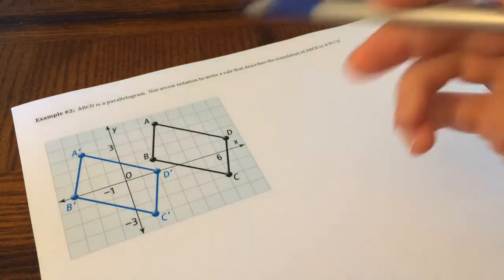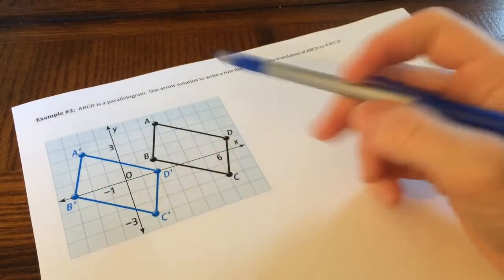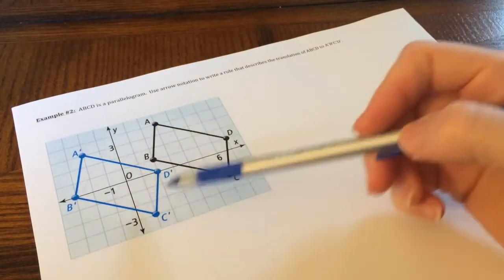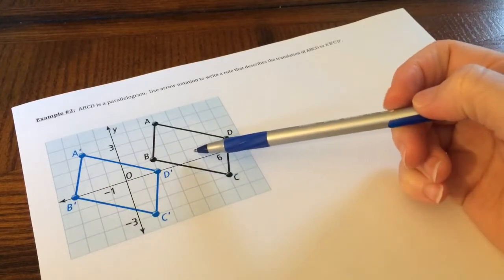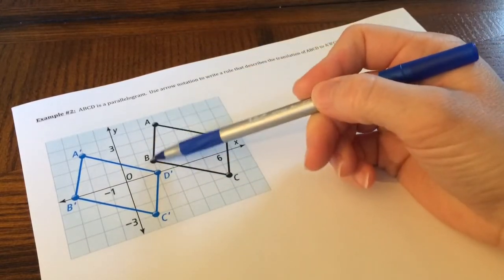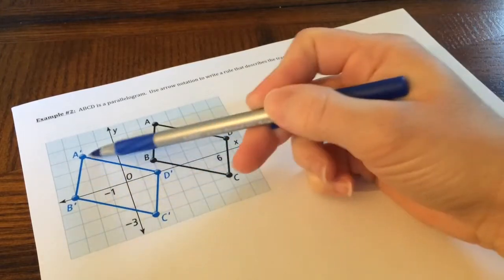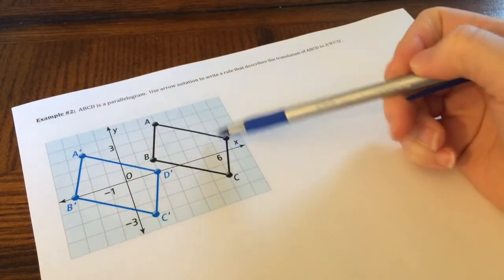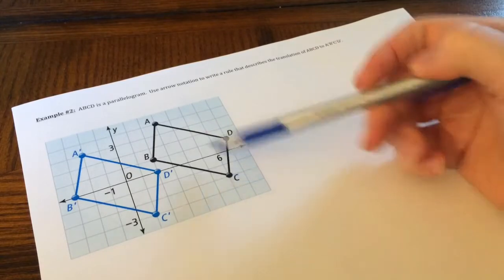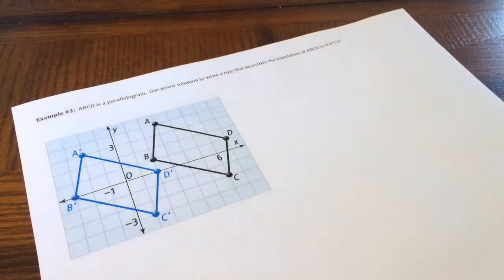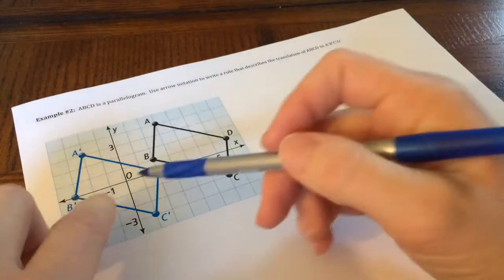Notice the translation, if you go from ABCD to A prime, B prime, C prime, D prime, the figure stays the same shape and the same size, meaning the length of AB is equivalent to the length of A prime B prime, as is all of the other lengths. BC is the same length as B prime C prime, so the lines stay the same length in the new image figure.